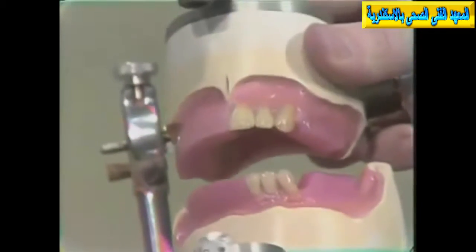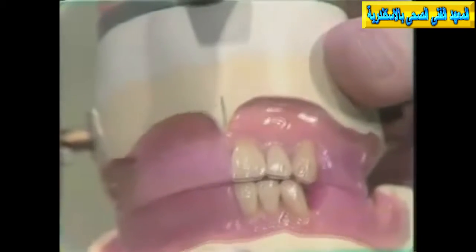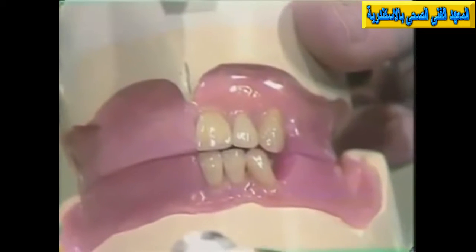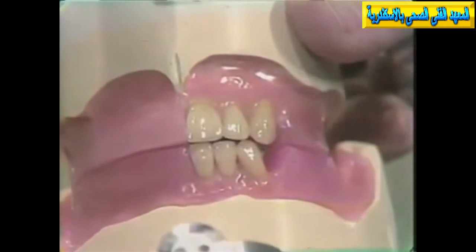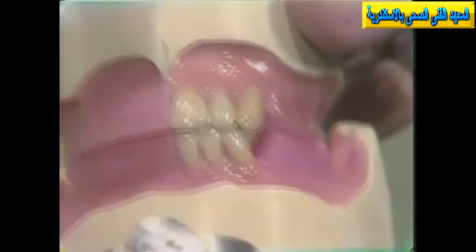The horizontal and vertical overlap is maintained. The maxillary lateral incisor was placed 1 millimeter above the occlusal bite rim. Thus, the vertical overlap in the central incisor area is 0.